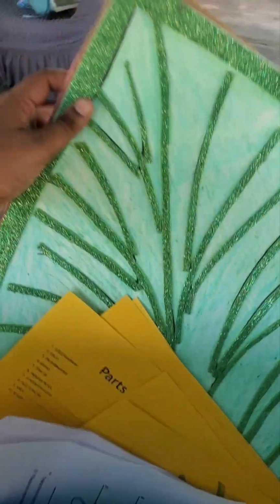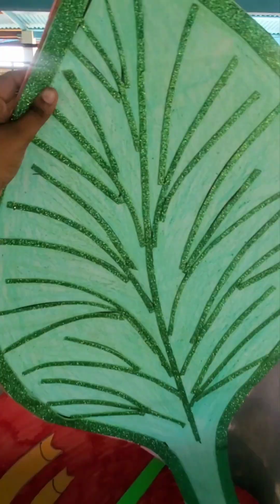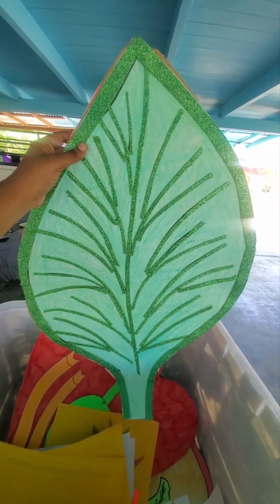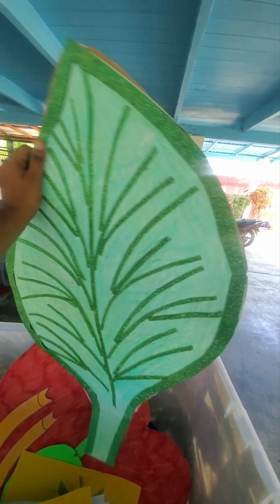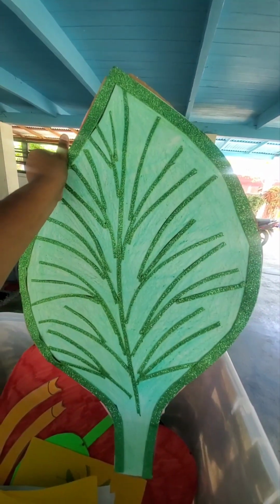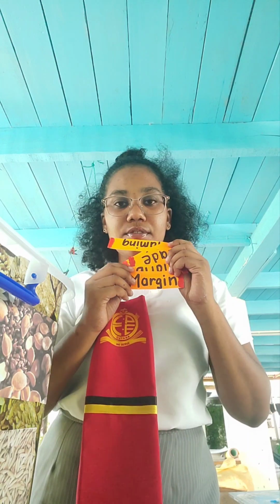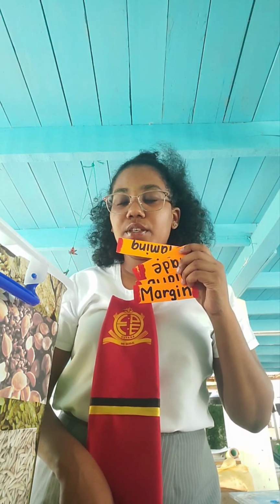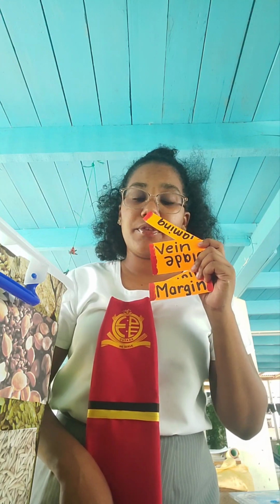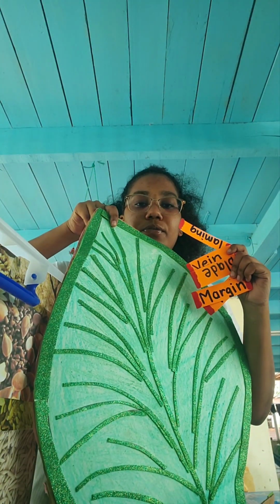So the first lesson was based on parts of the leaf. So this is a 3D diagram of a leaf that was used in my lesson, and with this came name tags. Yes, these are the labels for the parts of the leaves. Here was an activity where pupils would have had to come and identify parts. So these are the name tags for the parts of the leaf.